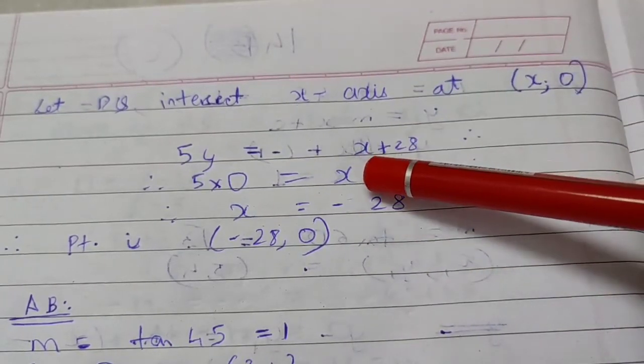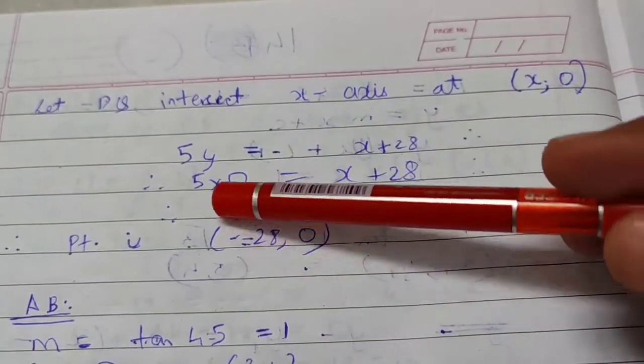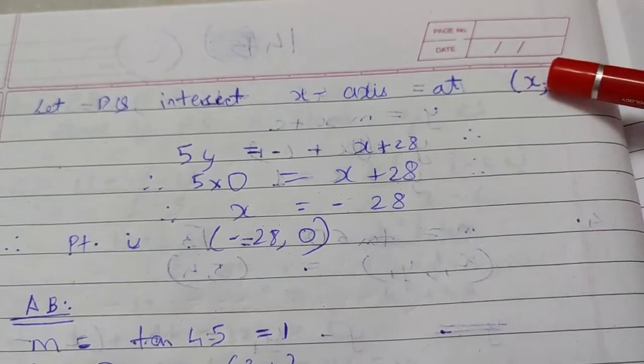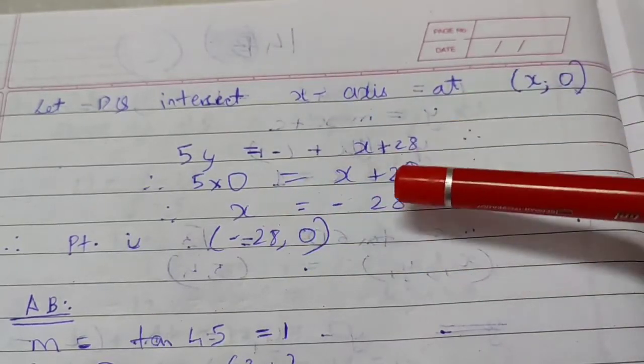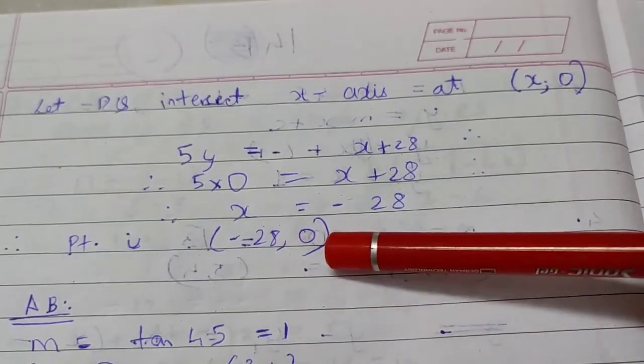We have done such sums earlier. So in this equation, substitute the value of y as 0. X's value we don't know. We will solve and get the value of x. So that point of intersection is minus 28 comma 0.